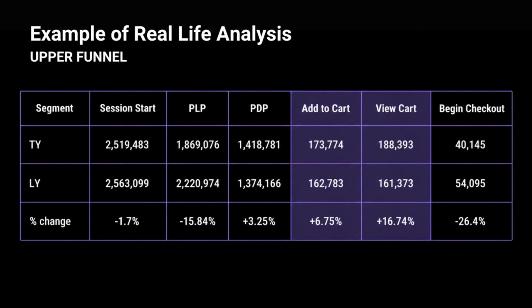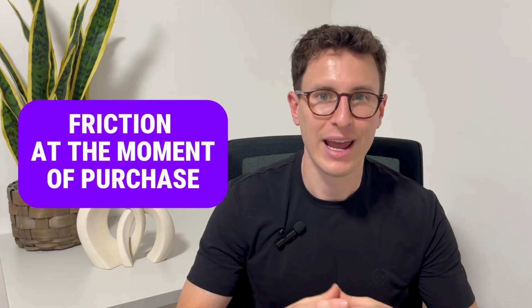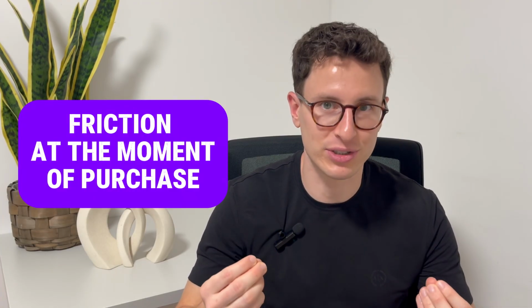Okay, let's go through that again. Add to cart is up, view cart is up by a higher number, but begin checkout is down. More people are adding products to the cart, more people are looking at their cart, and then significantly fewer people are actually starting checkout. Well, this is not a marketing problem. Yes, it could be a change in the user behavior, but it's also very possible that it's a UX problem or a tracking problem. With this number, it's not completely out of context that something is causing friction at the very moment of purchase intent.